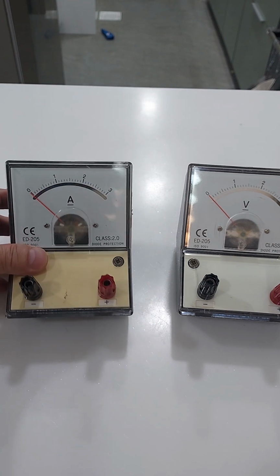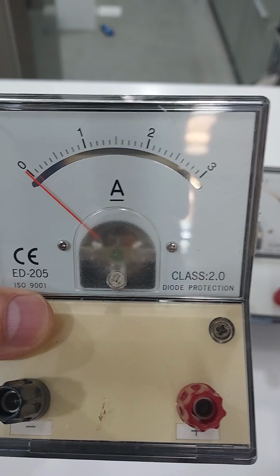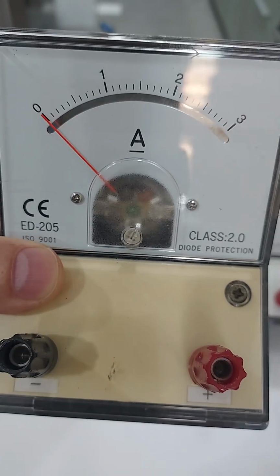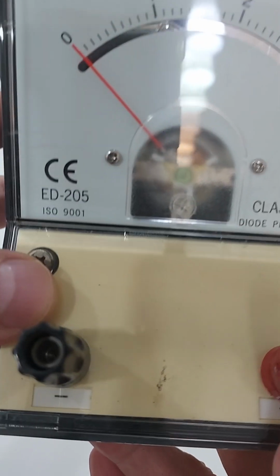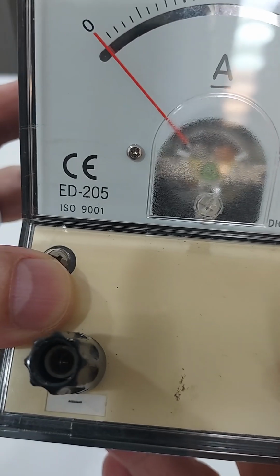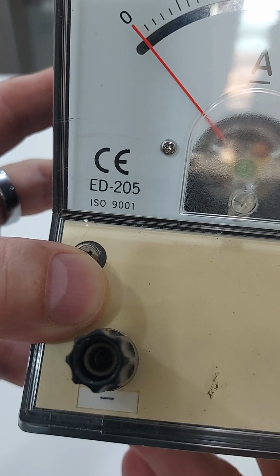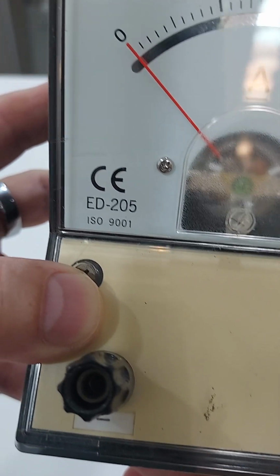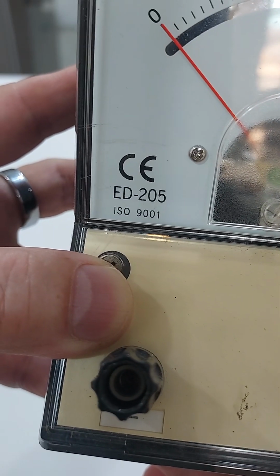So what is happening here is every one of these meters will have a mirror. Can you see the strip of mirror that goes around? And then you try to align yourself to see the image of the pointer behind the mirror, and you align yourself to avoid parallax error.